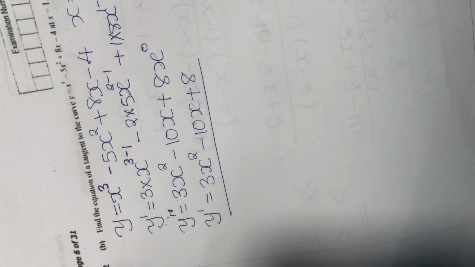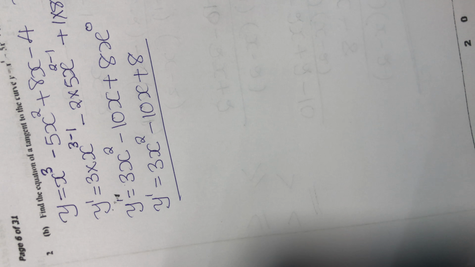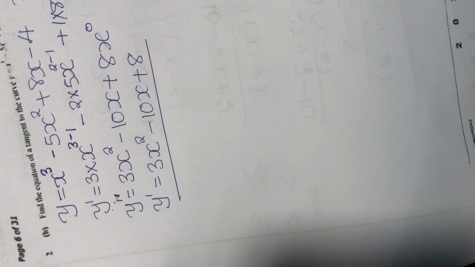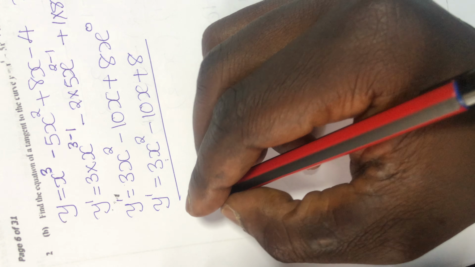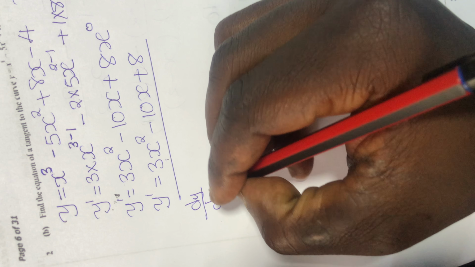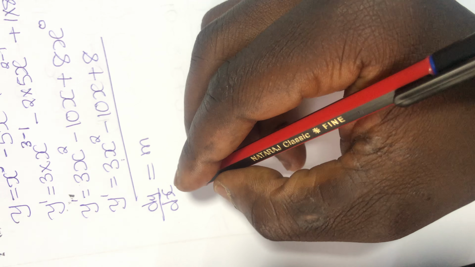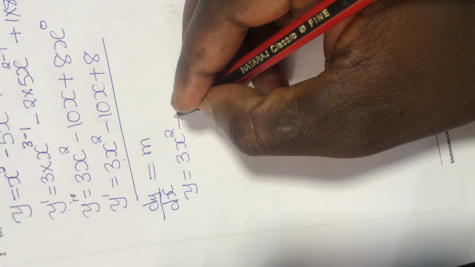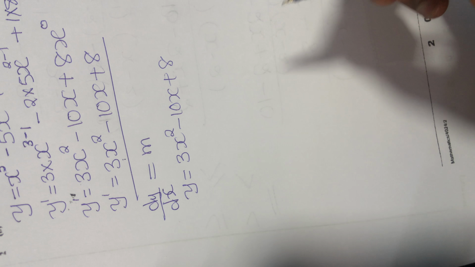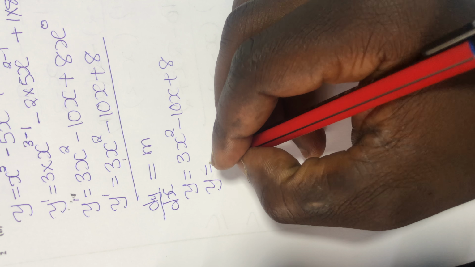Please, we only differentiate once. Then from there, we will need to find the gradient from this equation that we have differentiated already. I'm going to say my dy over dx will be equal to m. So I'll bring this equation there and replace with the value of x. So I have 3x squared minus 10x plus 8 there. They've said x is 1, so wherever there is x, I'll be putting 1 so that I find my gradient.